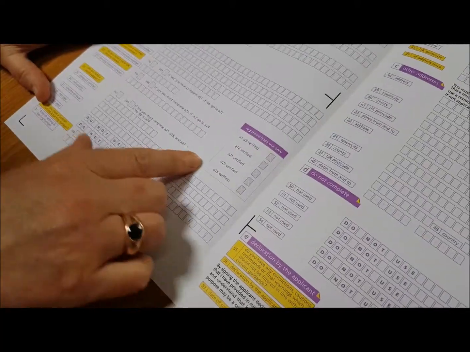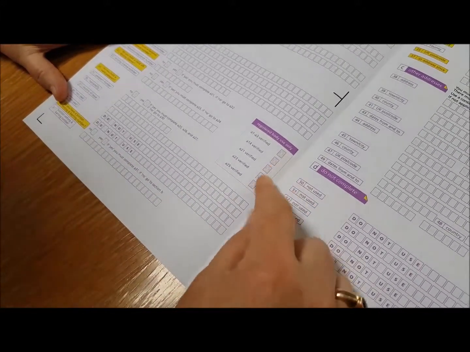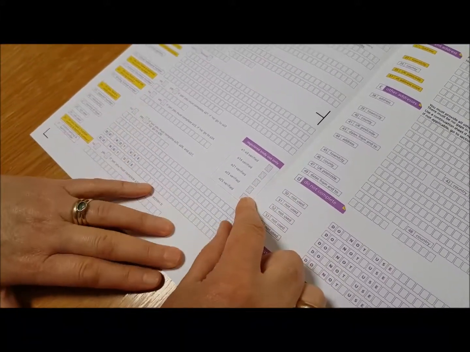So you can check both of those against the passport, check that the passport is in date, that it's valid, and check that the number of the passport matches the number that they have put on the form. And if you've done all those and they all tally up, then you can put a cross in the registered body use only section A25 verified, because that way you're saying, yes, I've checked the passport.